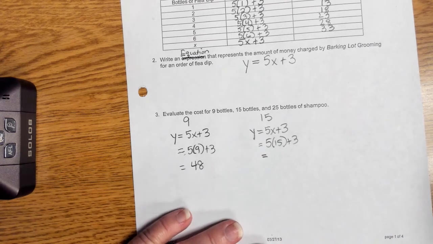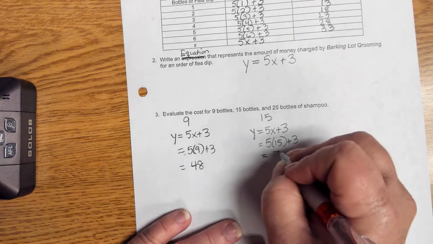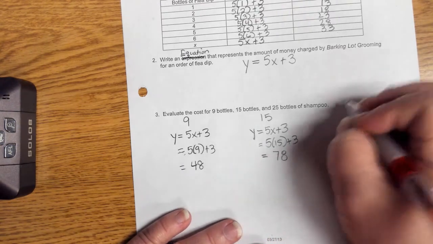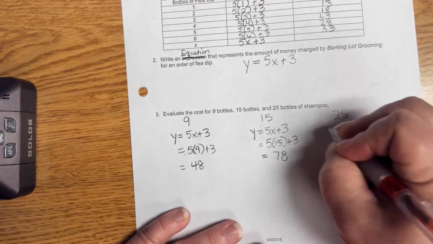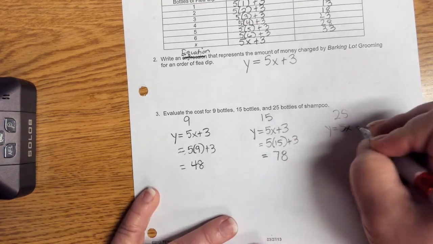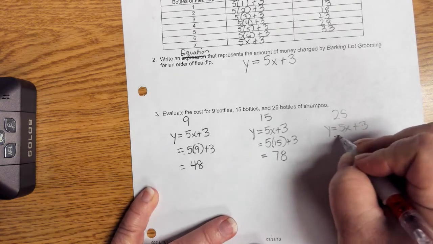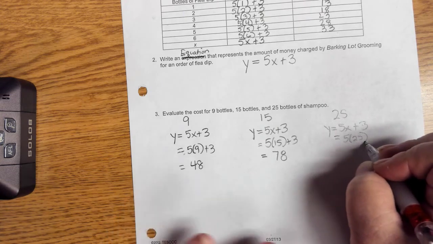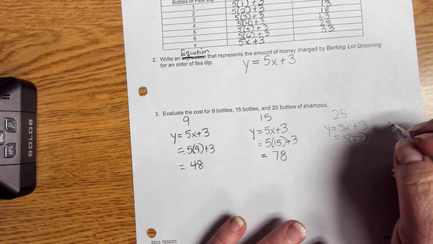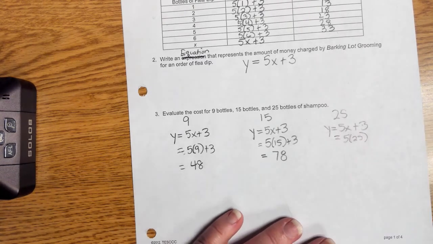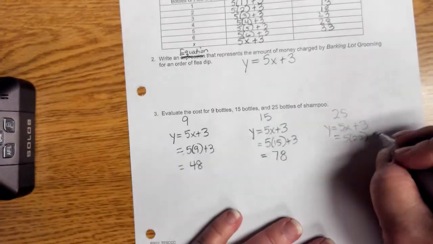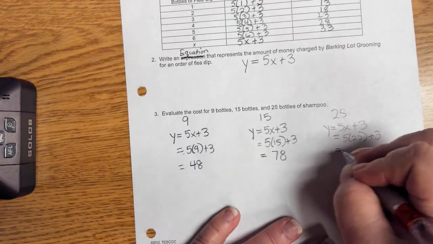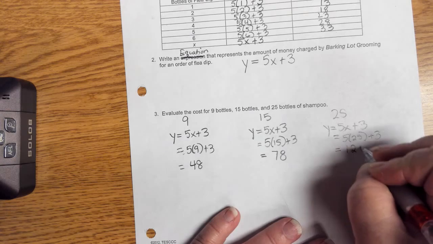Plus 3. There you go. 78. Then I've got 25, which y equals 5x plus 3. That is equal to 5 times 25. How much is 5 times 25? Come on. 125. Good. 125 plus 3 is equal to 128.